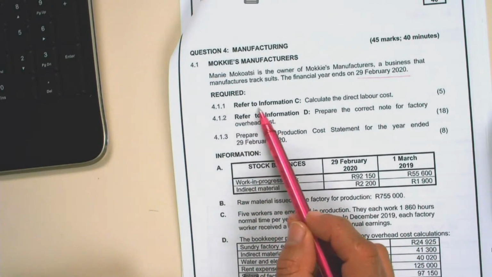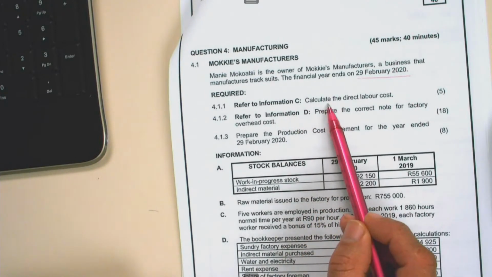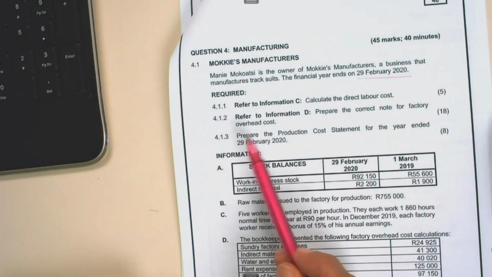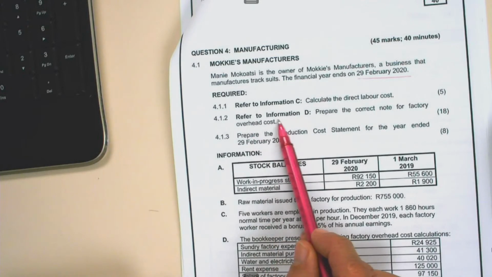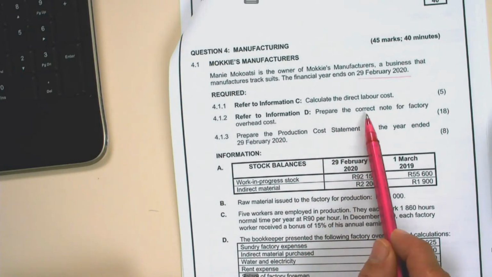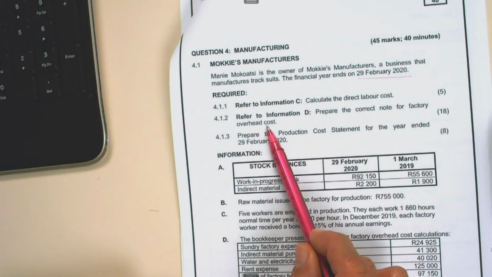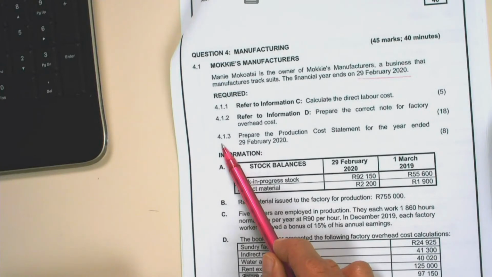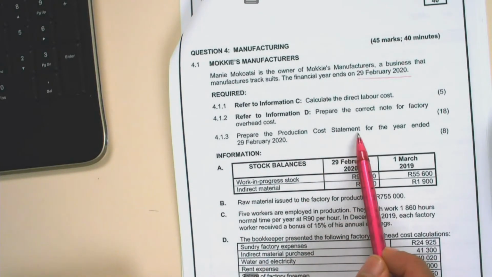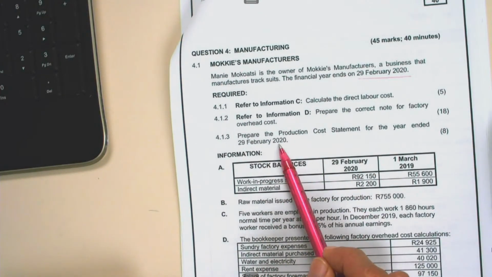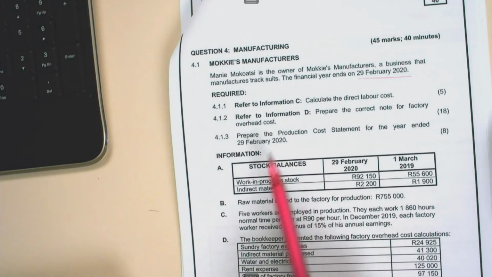4.1.1. Refer to information C and calculate the direct labor cost. 4.1.2. Refer to information D. Prepare the correct note for factory overhead cost. 4.1.3. Prepare the production cost statement for the year ended 29 February 2020.